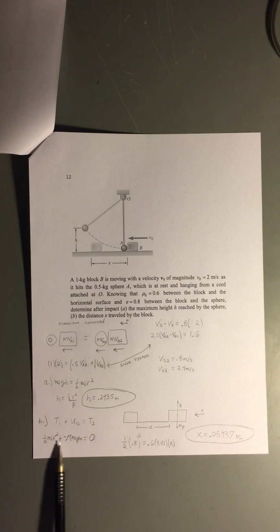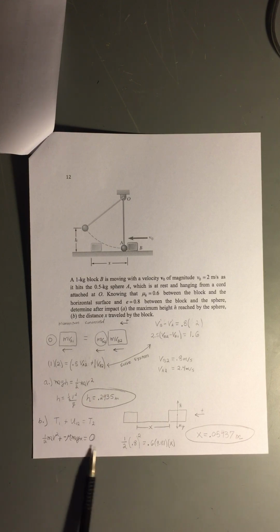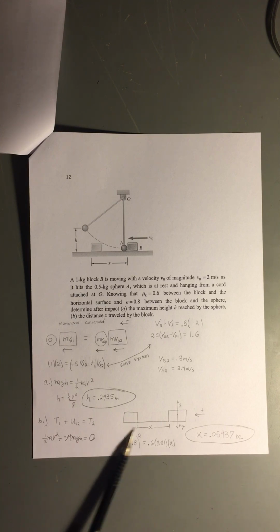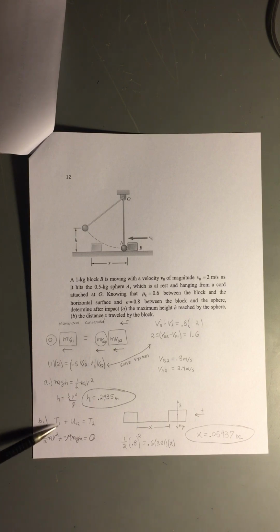I canceled out the mass because it's the same, and then rearranged our equation and plugged in what we knew, which leaves us only x. We can find x because this is the equation that deals with energy, and we have distance in that because of the work term.